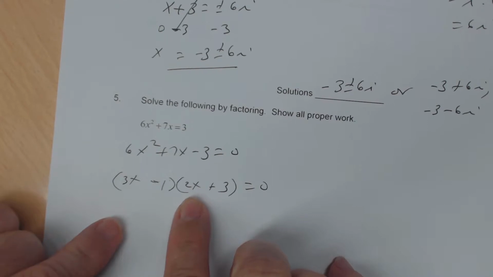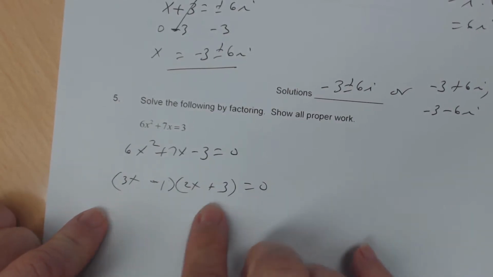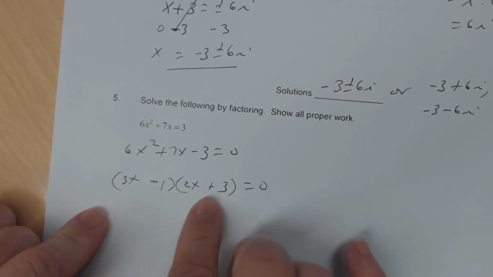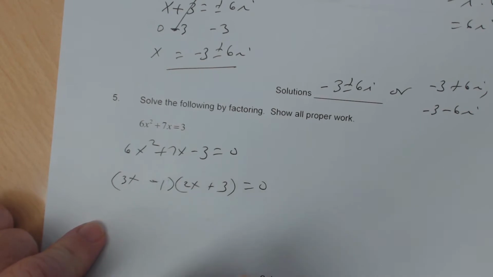3x times 2x is 6x squared. A negative 1 times a positive 3 is a negative 3. 3x times a positive 3 is a 9x. A negative 1 times 2x is a negative 2x, and when I add them up, I get 7x.